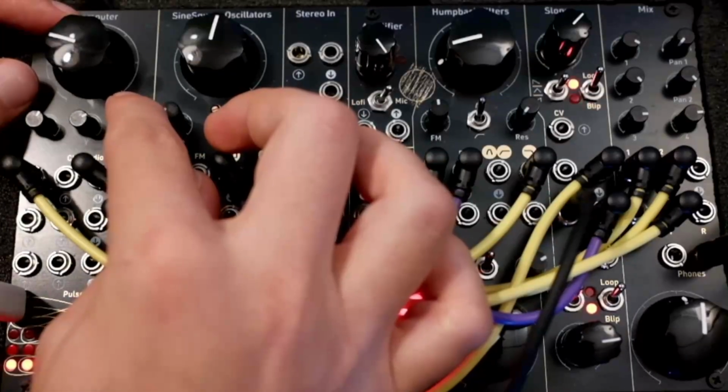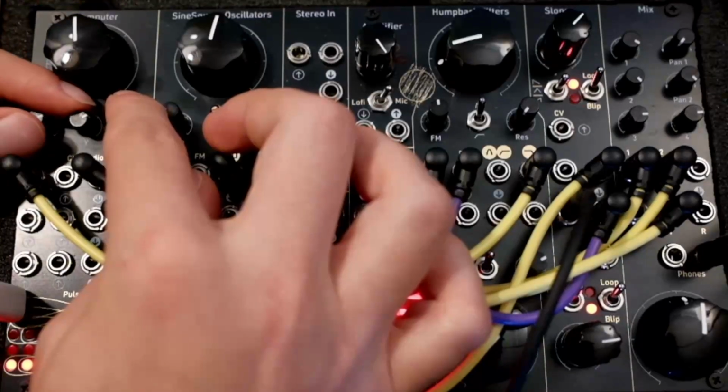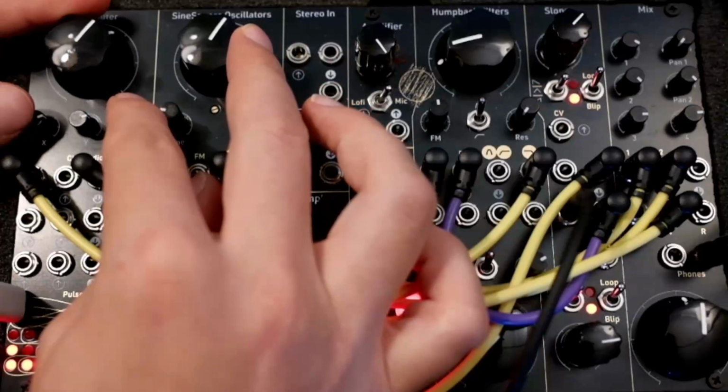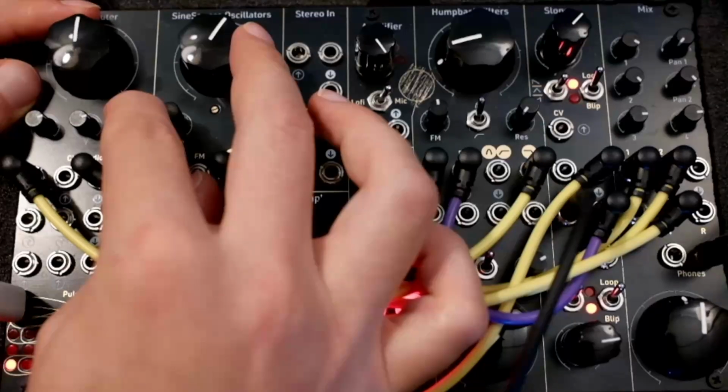There's multiple different reverbs depending on what you want for your use case: ping pong, tape, plate reverb, spring reverb.